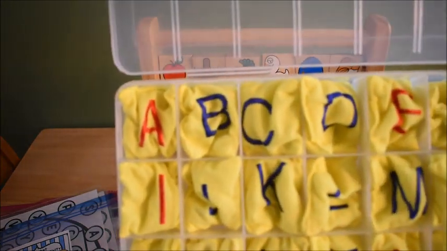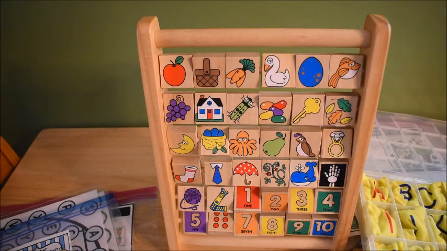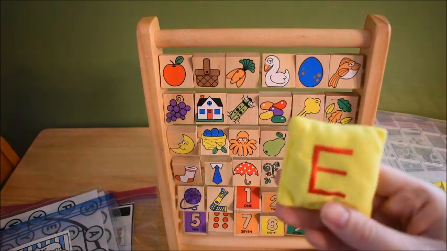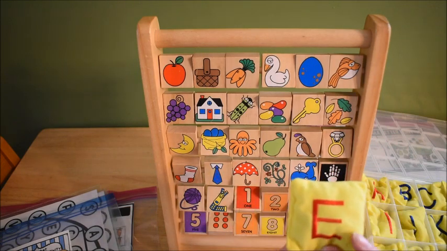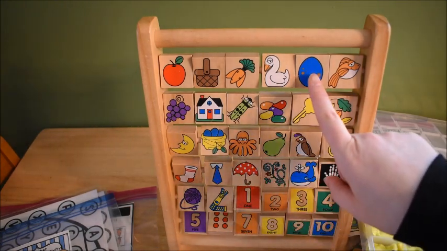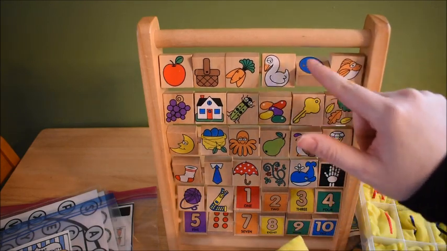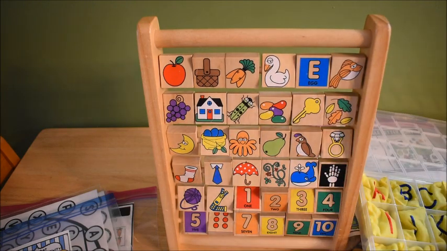These are our alphabet beanbags. And what you would do is you would just hold up an alphabet beanbag or give the child an alphabet beanbag. And they would look at the letter, and this letter is E, E. Can you find the picture that matches E, or the picture that starts with E? And hopefully they would find it, and then when they flip it, they can automatically see if they're right. Yes, egg. Egg starts with E, and so it kind of gives them an automatic yes or no, some feedback on their answer if they're right.